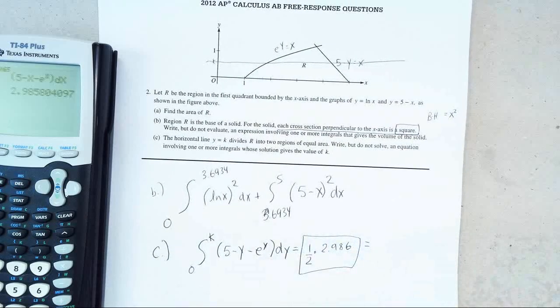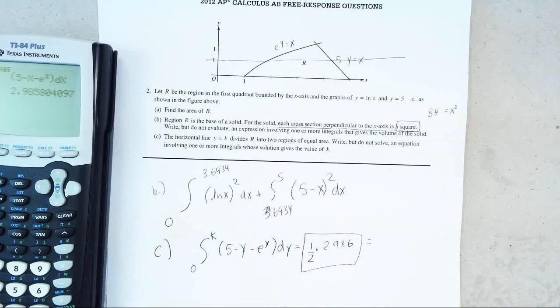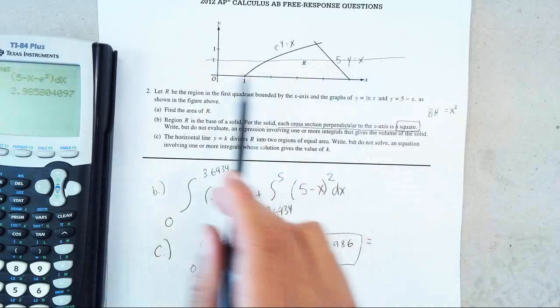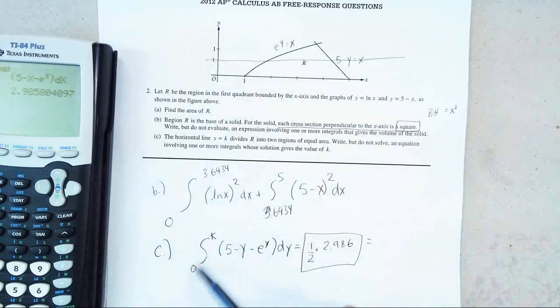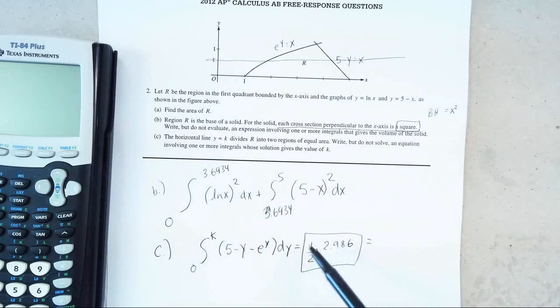So whenever they ask you to break off your area into two different regions, you have to make it in respect to whatever equation you have. In this case, it was y equals 2, so it had to be in respect to y. Write the area equals half times the area because you're taking it and cutting it in half, and that's your final answer.